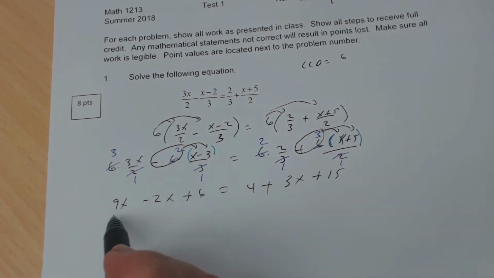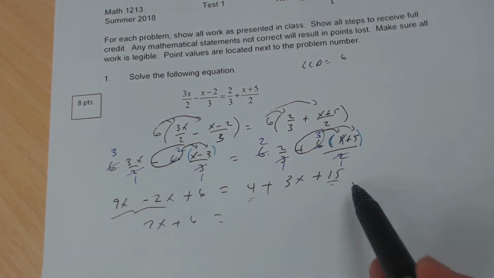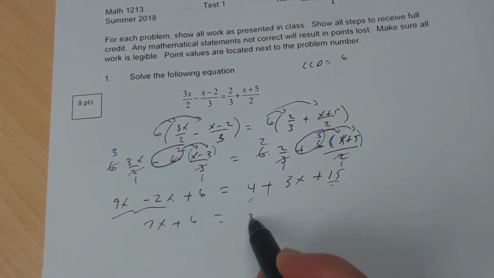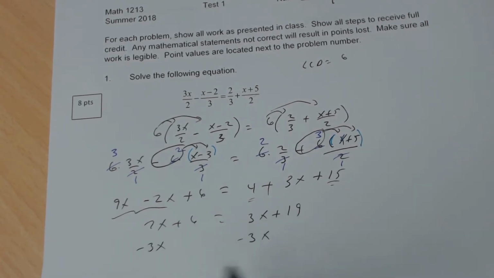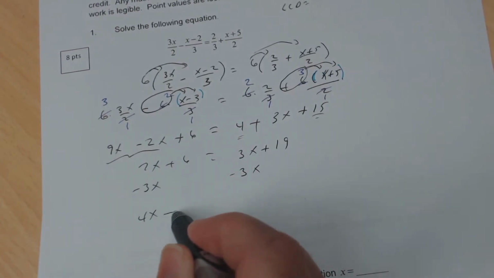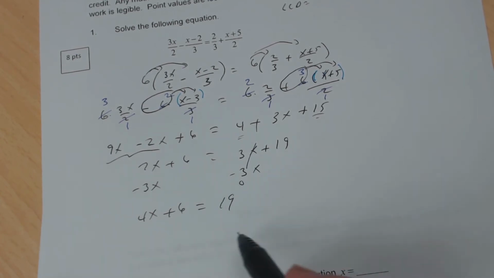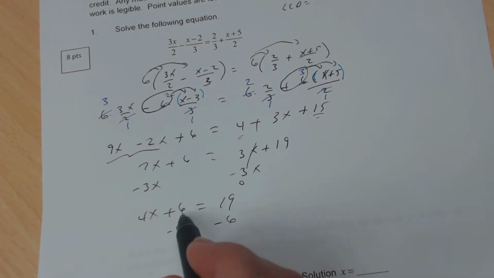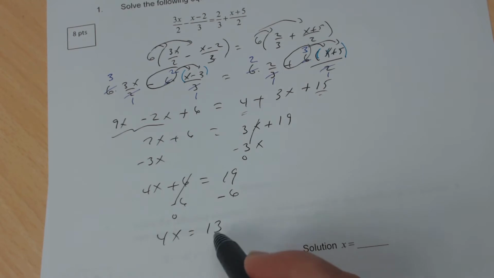Okay, the next step is combine like terms. 9x minus 2x is 7x, so that's 7x plus 6 equal, and over here I can combine the 4 and the 15, so that's going to be 3x plus 19. Alright, so to solve a linear equation, you're going to bring all the variables to one side, constants to the other. So let's go ahead and subtract 3x from both sides. And so I'm going to get 7x minus 3x is 4x plus 6 equal, combine like terms here, I get 19.